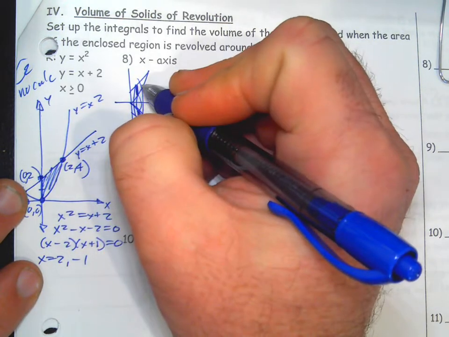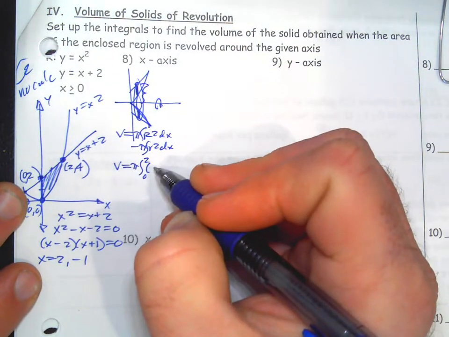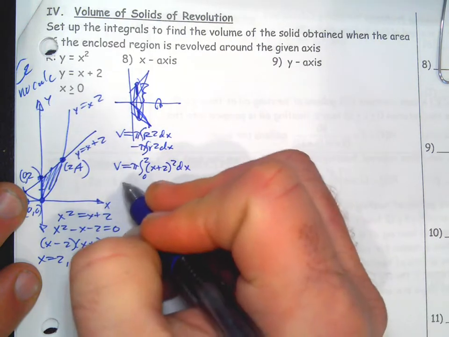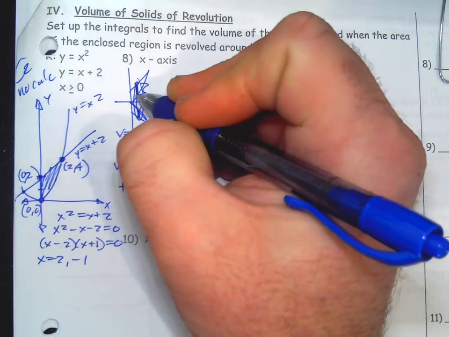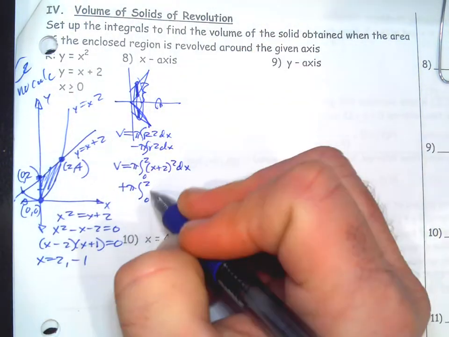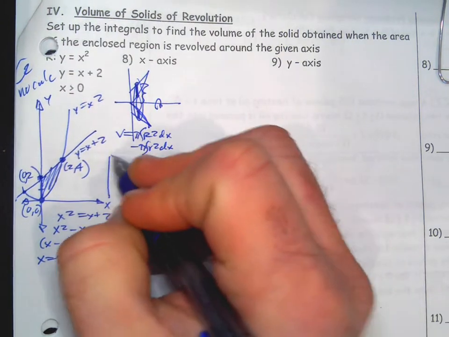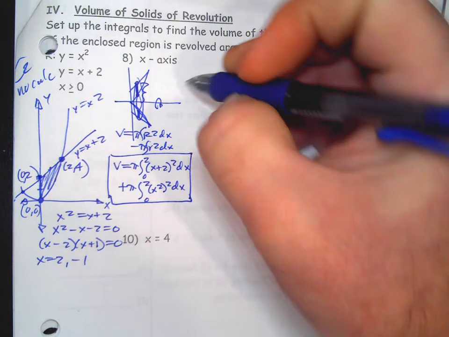The big radius is going to be y top on the line, so that's x plus 2 squared dx. The little radius is going to be y top minus y bottom on this one, so it's x squared dx. And that's good enough. That's the setup. If you want to check your answers, you can put it in your calculator and then do the other approach in calculator.